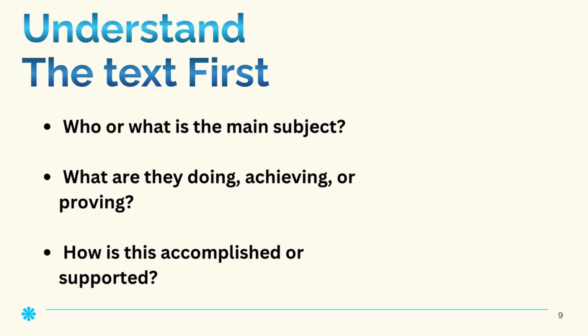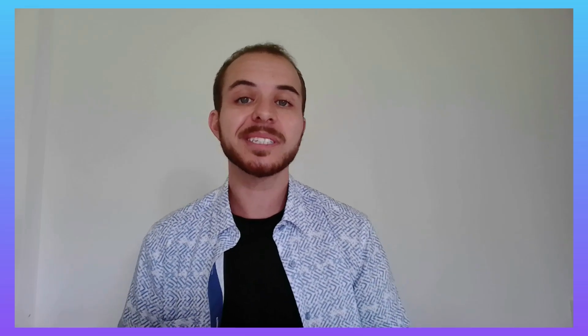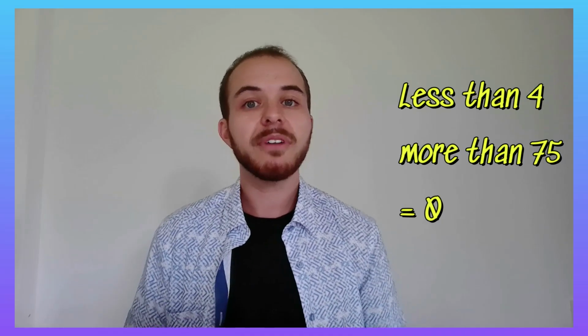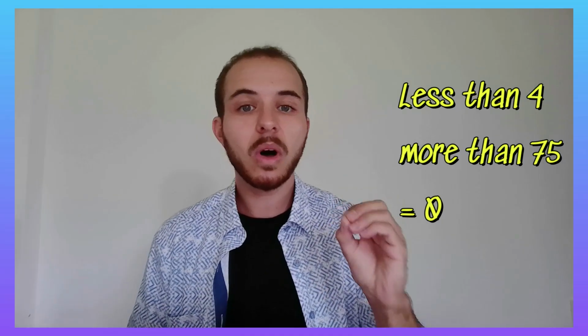But the final thing you want to ask yourself is, how are they going to accomplish this? Now, that how is important because that will help us to create a compound or complex sentence. Definitely, this will need to be a compound complex sentence in order to get all of it. You can write up to 75 words maximum. Just keep in mind, if you write less than 4 words or more than 75 words, you will get a 0 on this part.